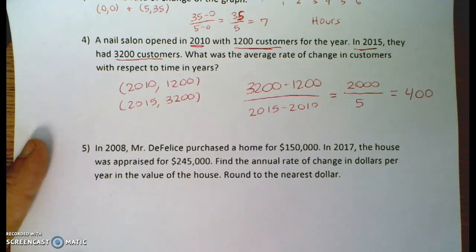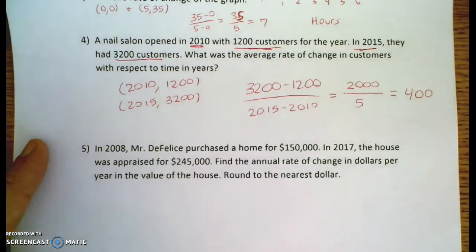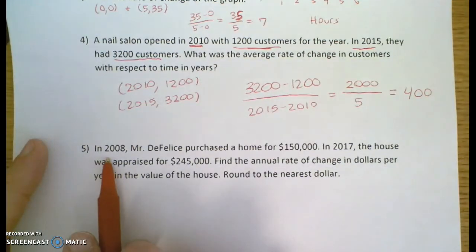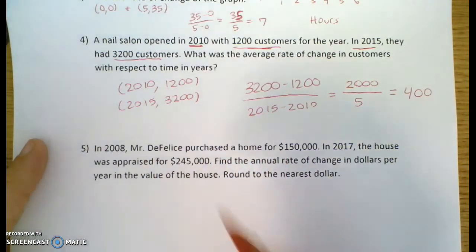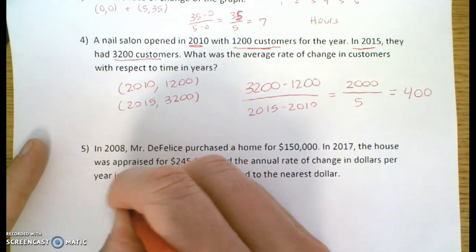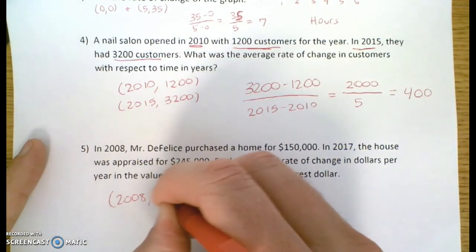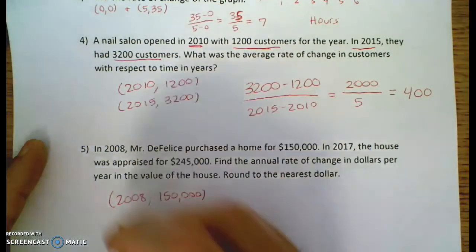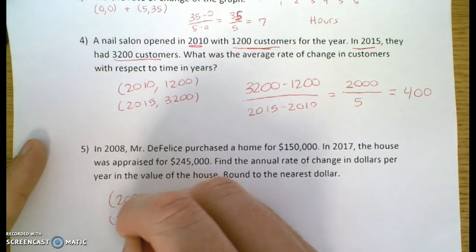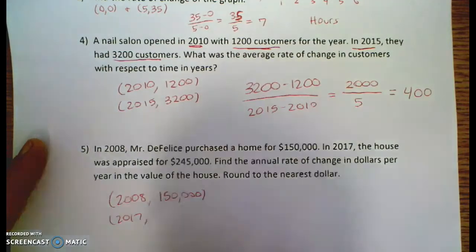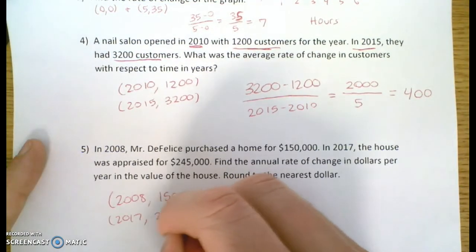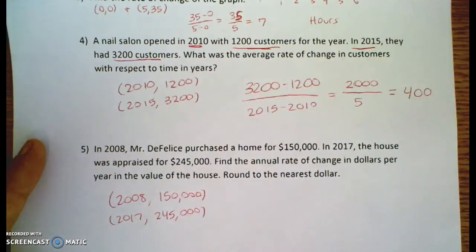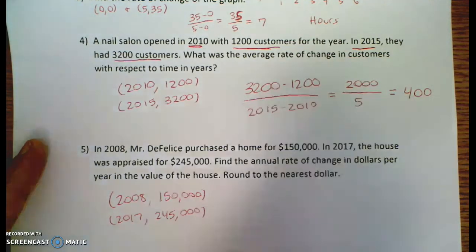The last example, we can look at this with house values. So let's say in 2008, I purchased a home for $150,000. So my first coordinate is 2008 and $150,000. In 2017, my house is reappraised, so my next value is 2017 for $245,000. Find the annual rate of change in dollars per year and the value of the house. Round to the nearest dollar.